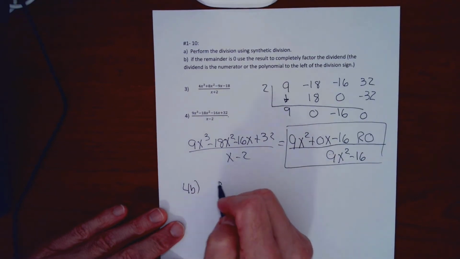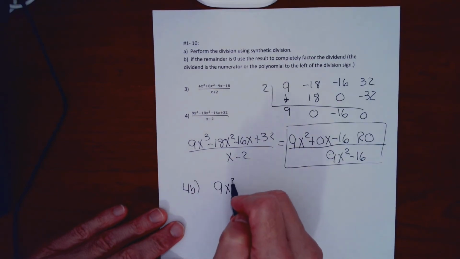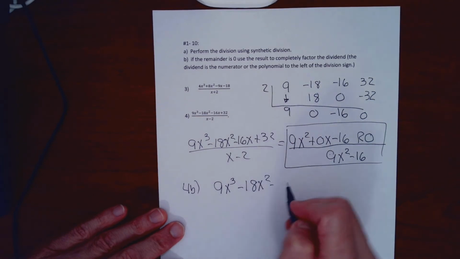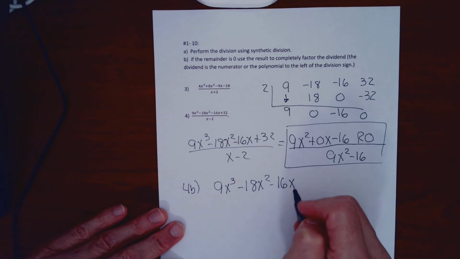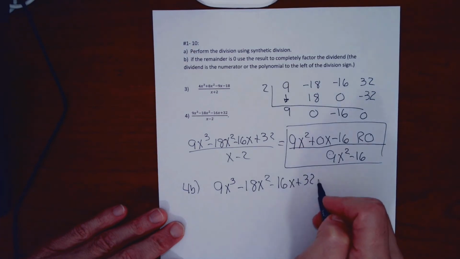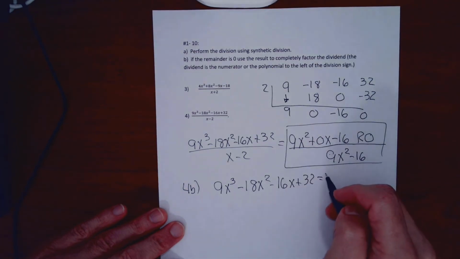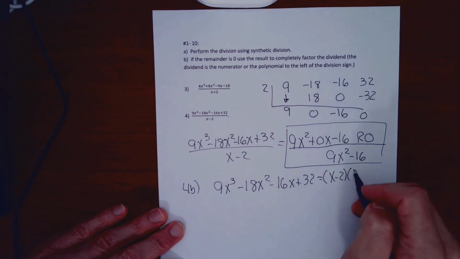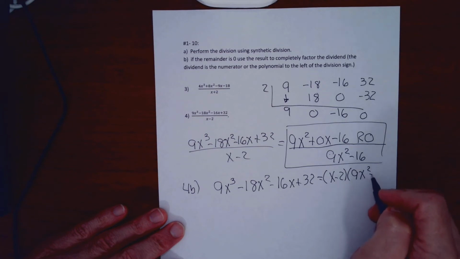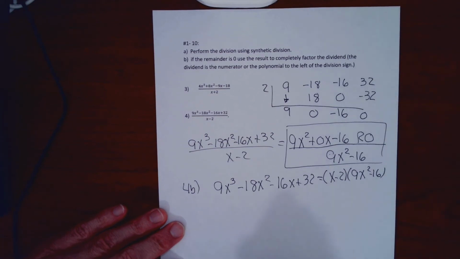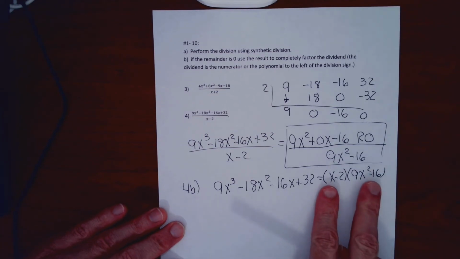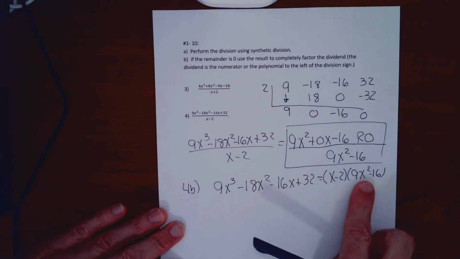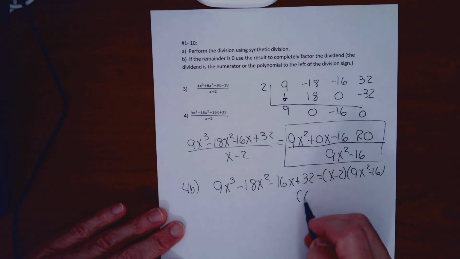4B wants me to factor 9x cubed minus 18x squared minus 16x plus 32. And because the synthetic division gave me a remainder of 0, if I take the denominator times the result of the synthetic division, that will equal the numerator. This is considered partially factored. I'm going to completely factor this by factoring that, and that's easy factoring.